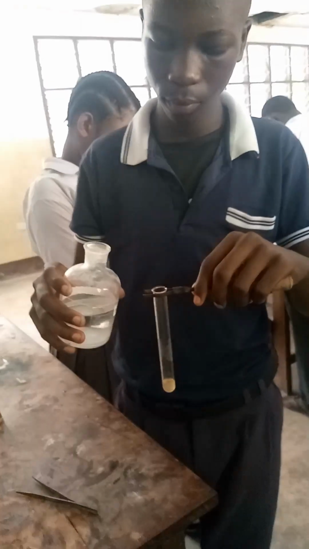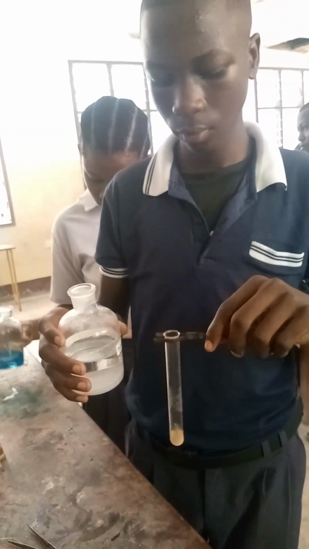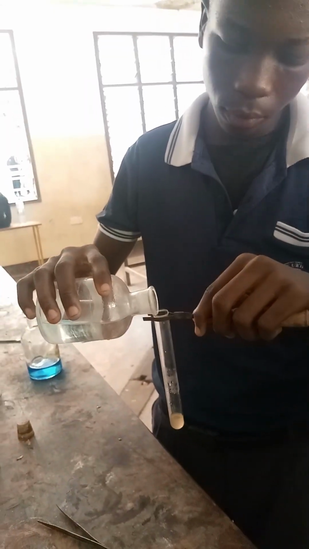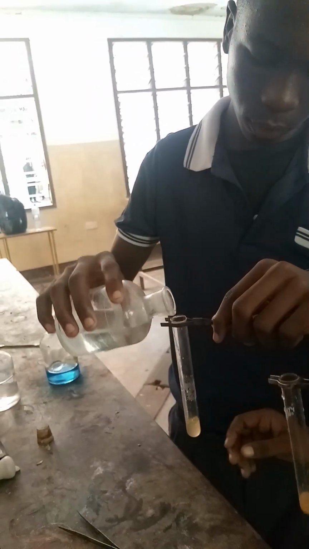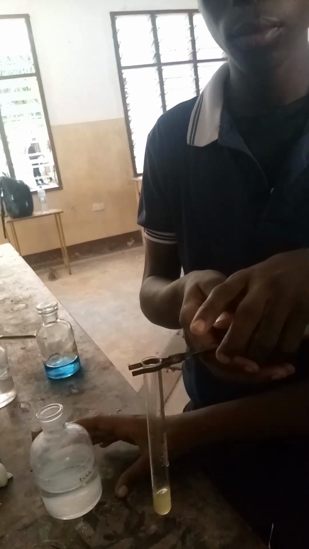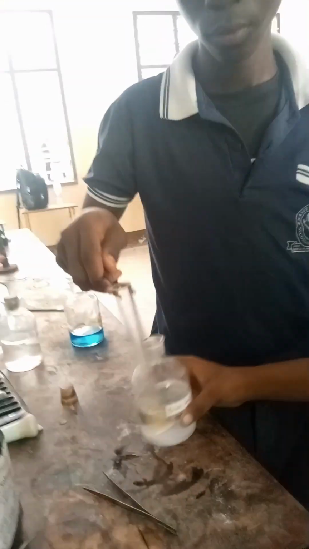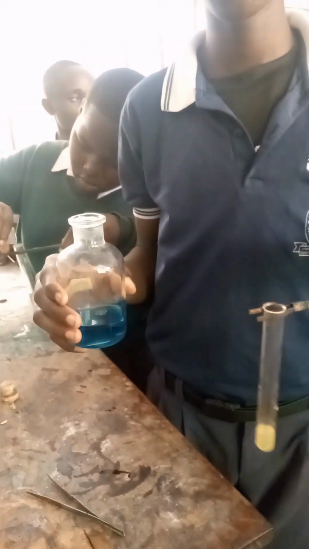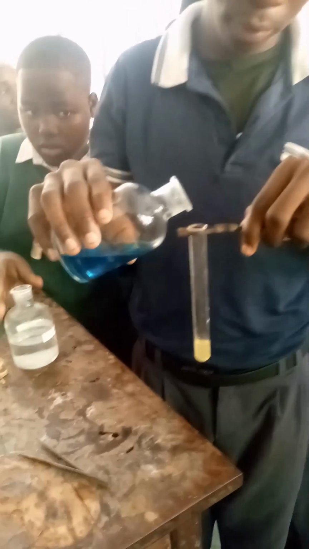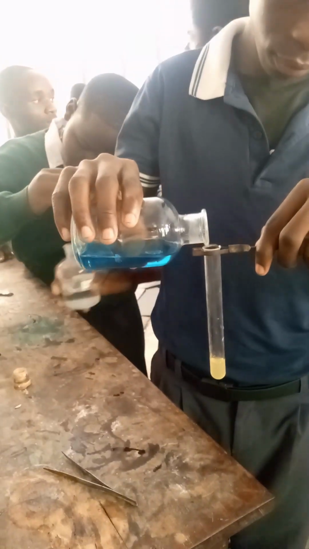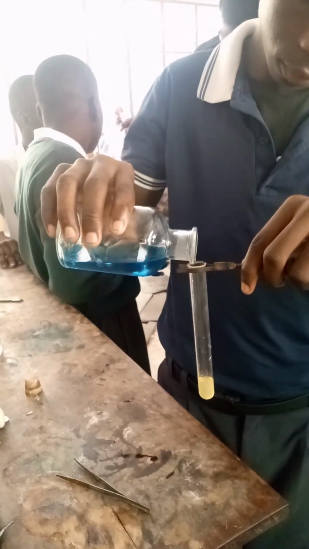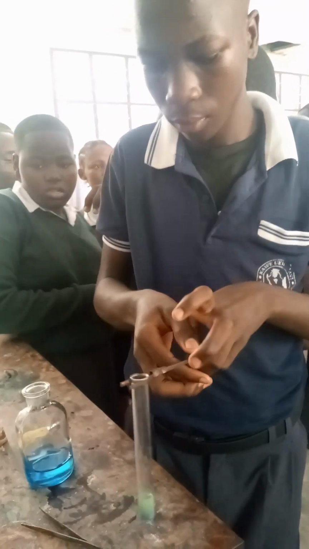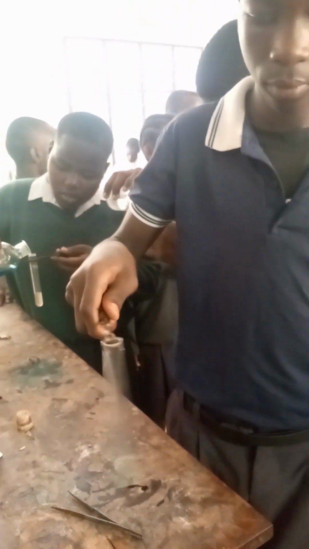Now we are going to add the sodium hydroxide. After it cools, add a small amount of sodium hydroxide. Then shake. We are going to add Benedict solution. Then we shake and heat.